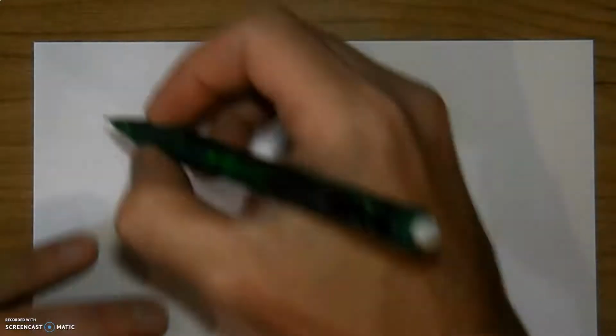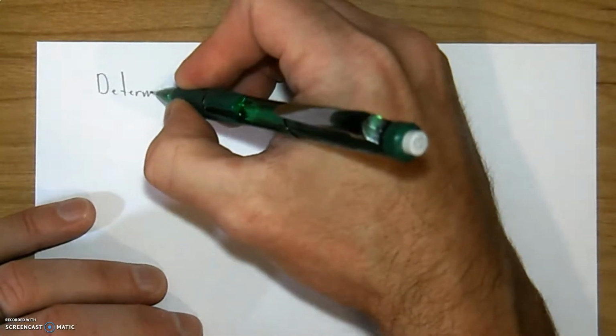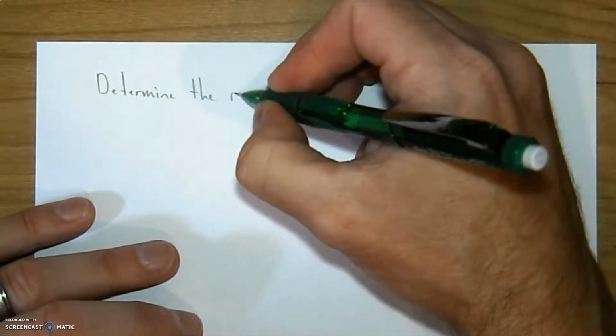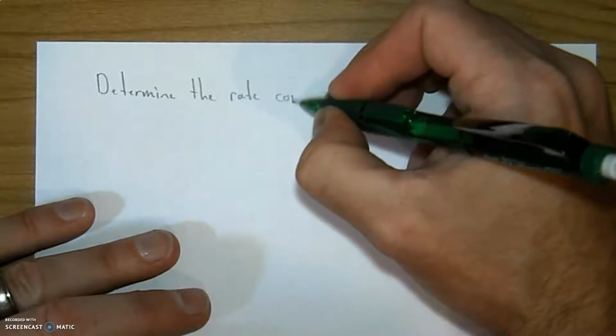We're going to start off this video just finishing up the last little bit we had on the previous problem in which we had established a rate law. And now we're going to figure out what the rate constant is. So we'll actually write that down. Determine the rate constant, that lowercase k value.